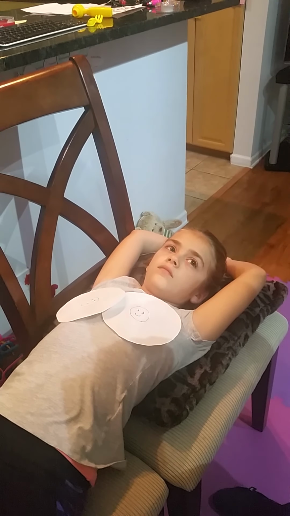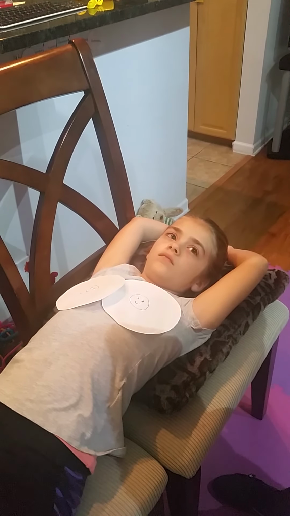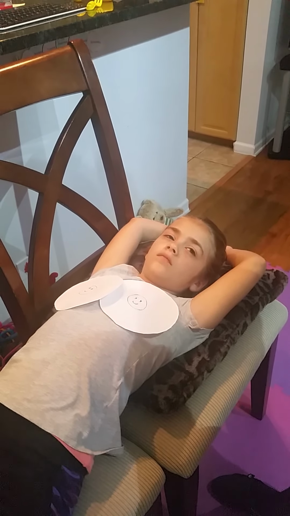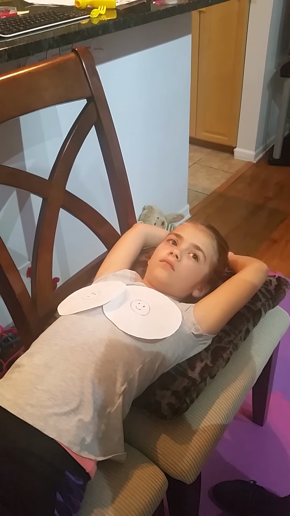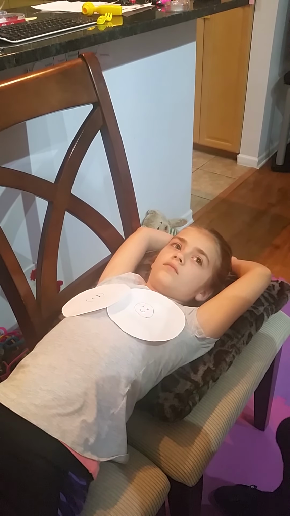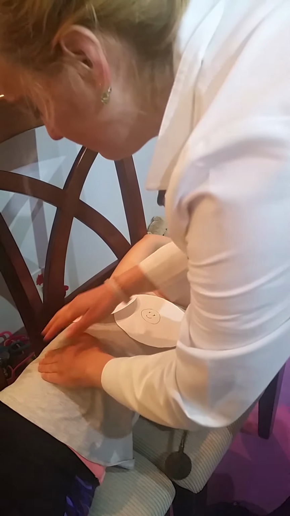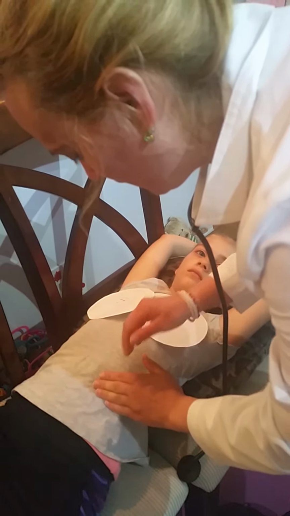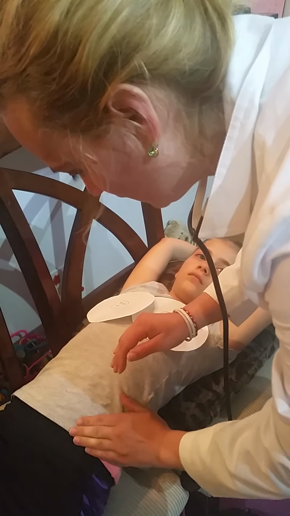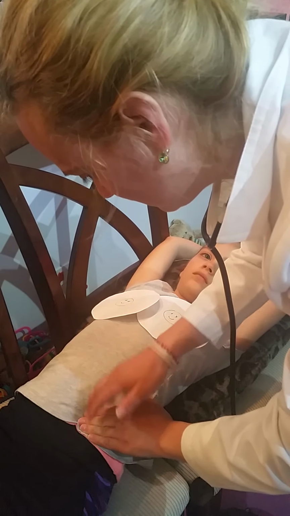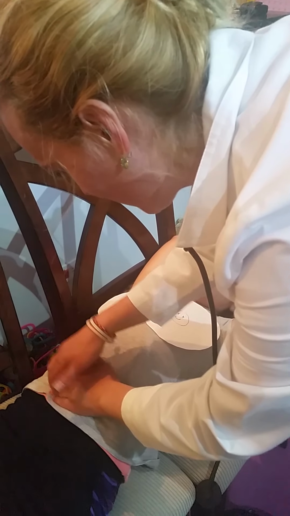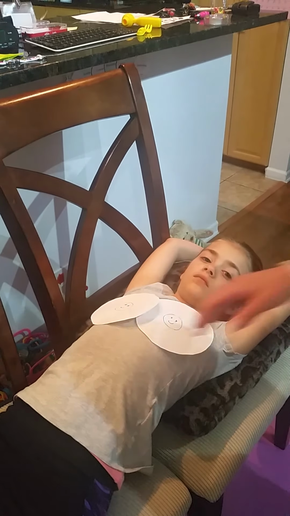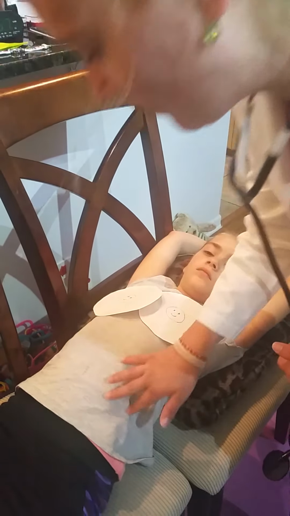Let's percuss the different quadrants of the abdomen. We have 4 quadrants: the right upper quadrant, the left upper quadrant, the left lower quadrant, and the right lower quadrant. This is how our abdomen is separated.